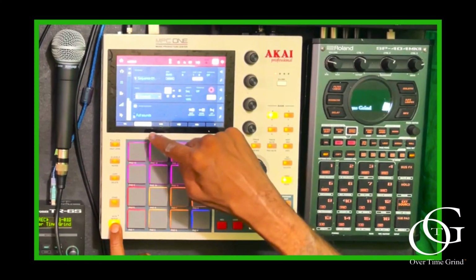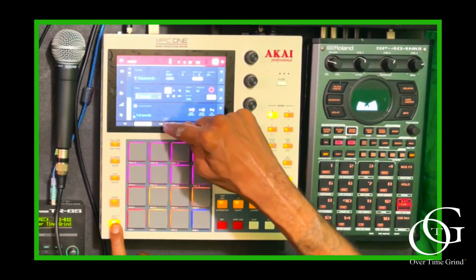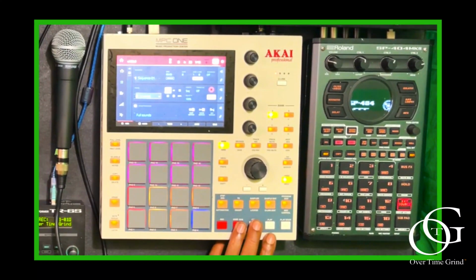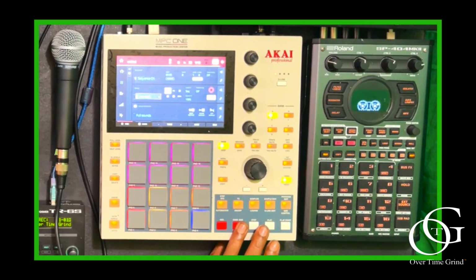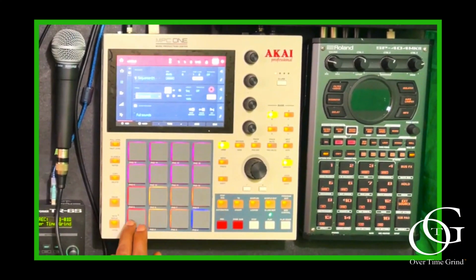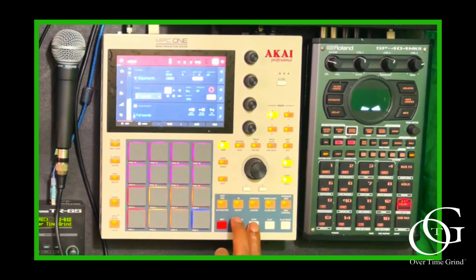Now remember, whatever you have your note repeat on, I'm gonna turn it back to a 1/16, so that way the quantize is on the 16th. You dig? So here we go. Mess that up.